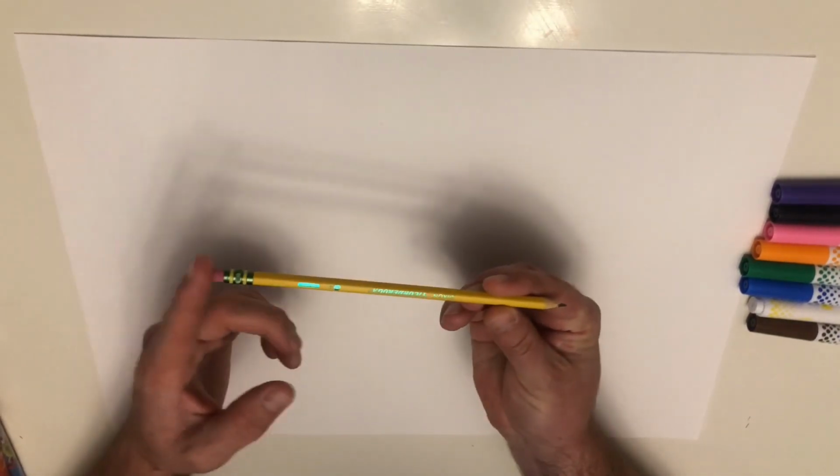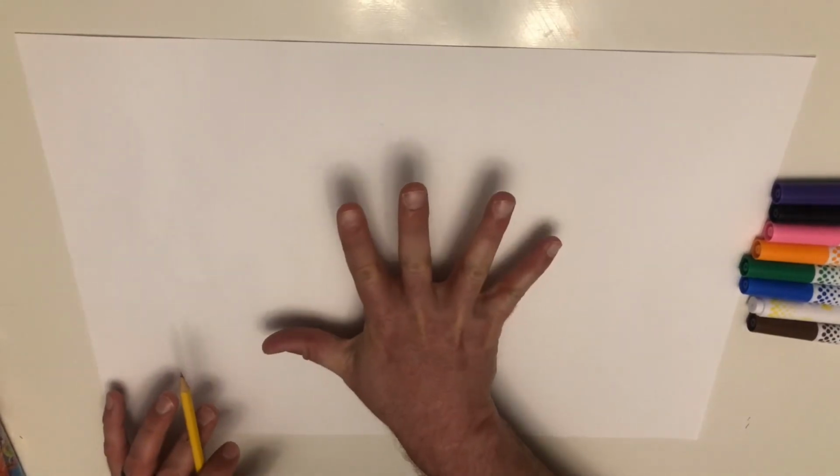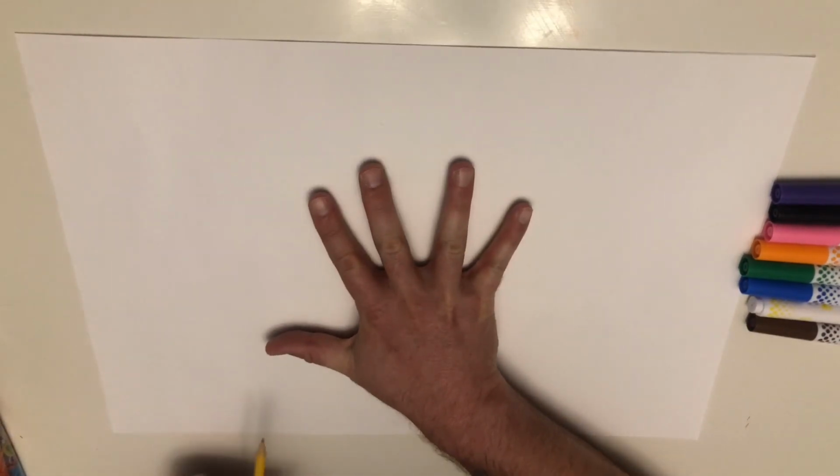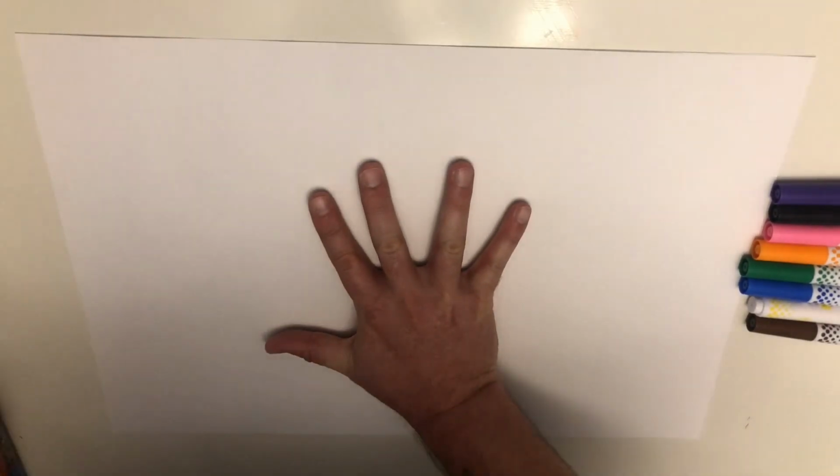So you can either follow along with me step by step, or you can go off and do your own thing. You can change things if you want. You can follow along with me but color it differently or add some more elements to it. That's totally fine. But what I have is my pencil here with an eraser. I'm going to put my hand down and I am going to trace it.